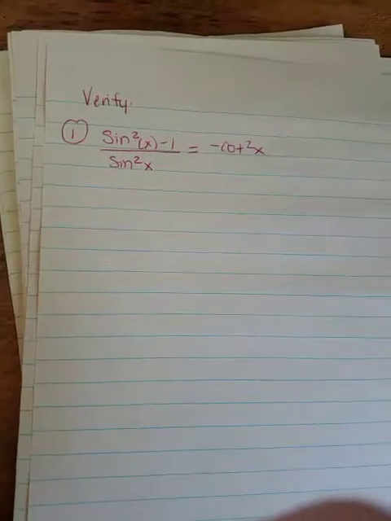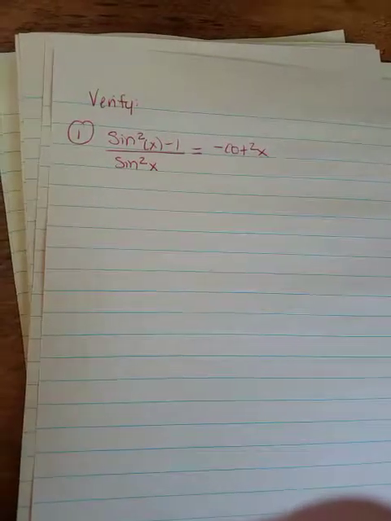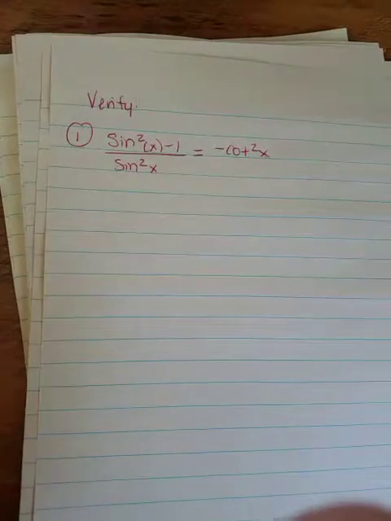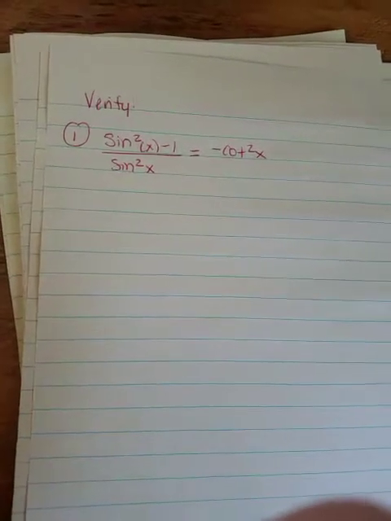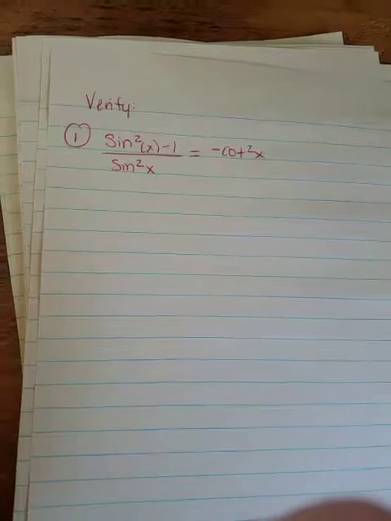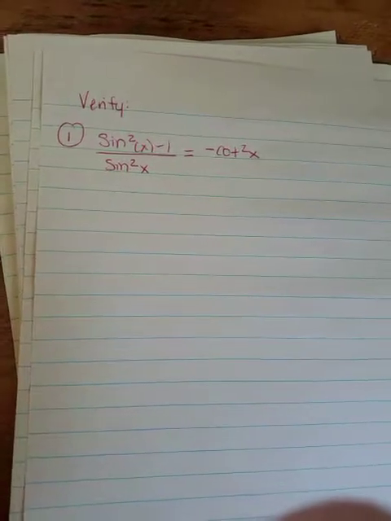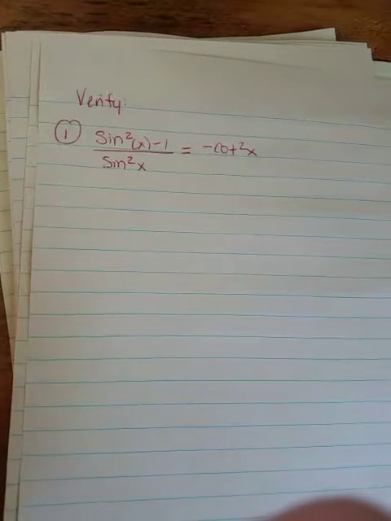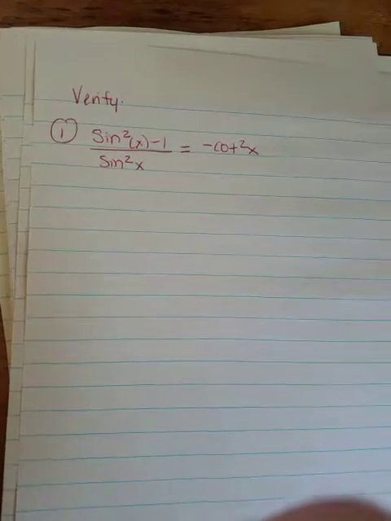Some of you are going to be frustrated with this. You might start to do something and hit a dead end. Don't do this in pen. It's going to be frustrating for you. It can be very rewarding, but also frustrating. Other tips: look to factor, add fractions, try squaring things, or use a single term denominator.